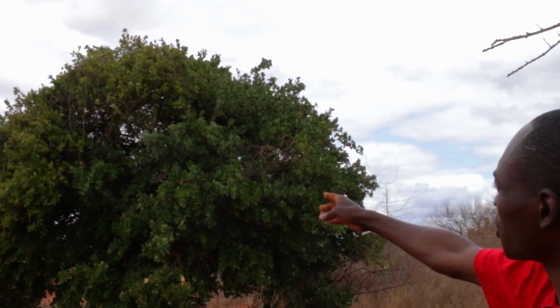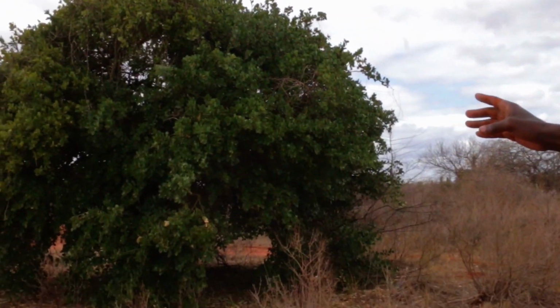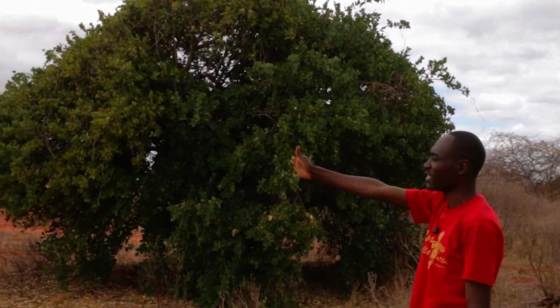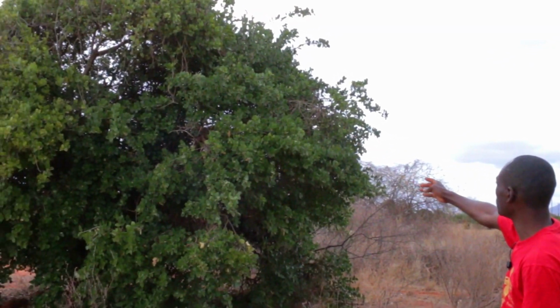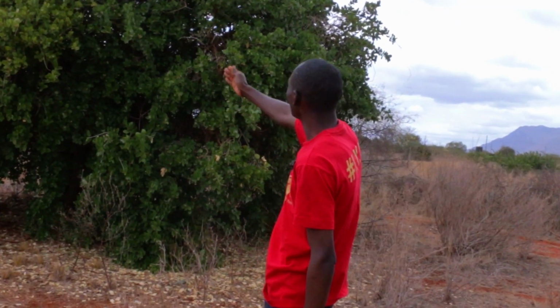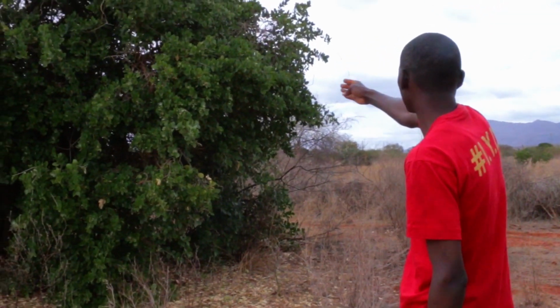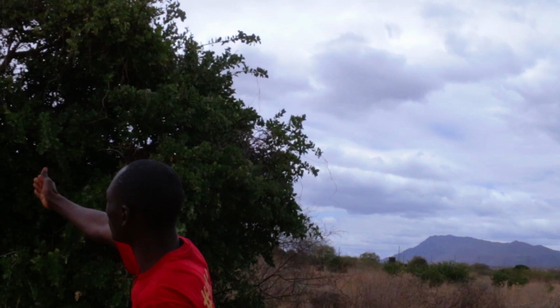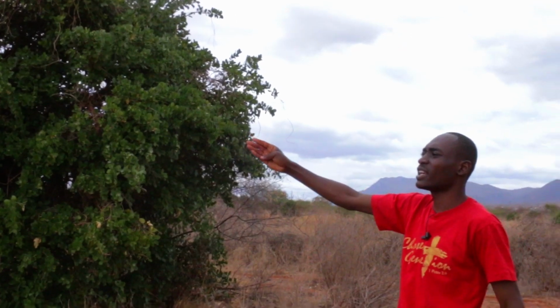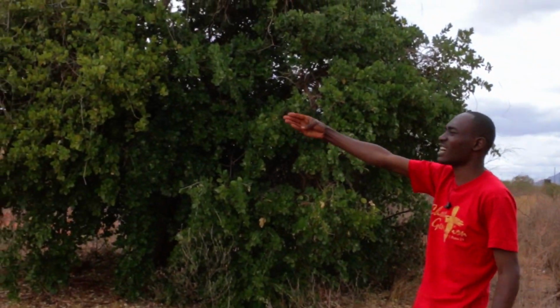If I look at this tree, you can see most of the branches of this tree are on this side. The stronger branches will be on the east side, because we know that the sun rises from the east. If I look at this tree, you can see most of the branches are leaning to this other side, and you have fewer branches on this side. This tree is a clear illustration of where the east is. So the sun is rising from this side.